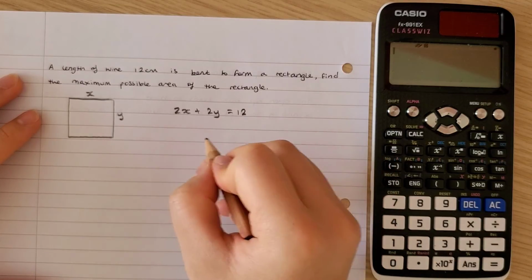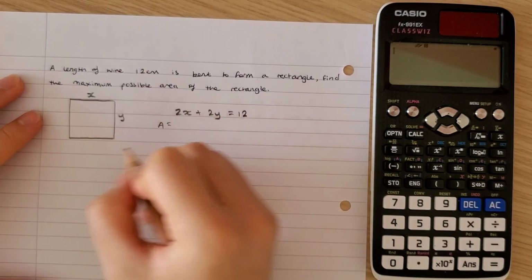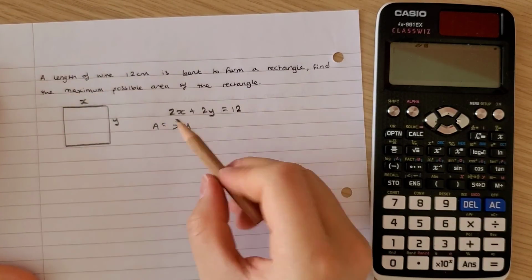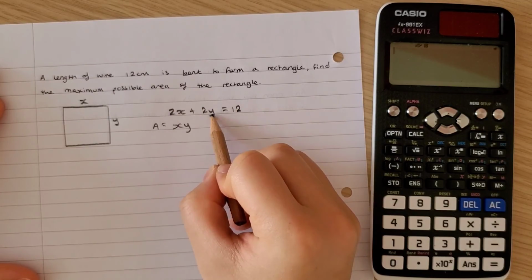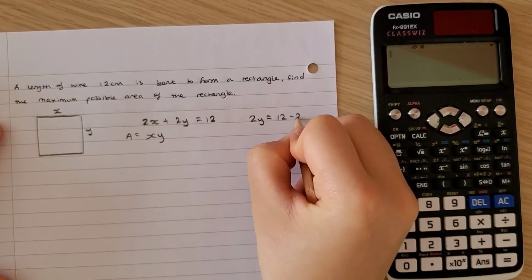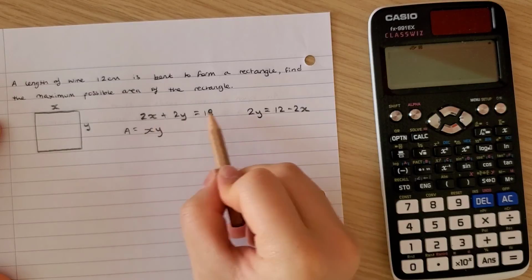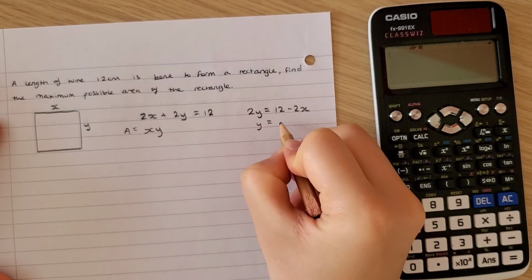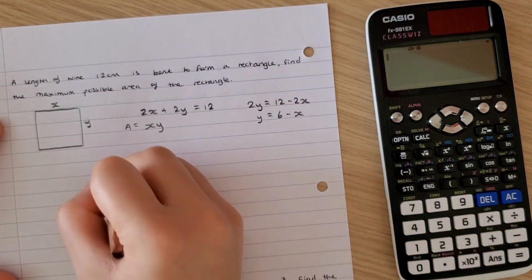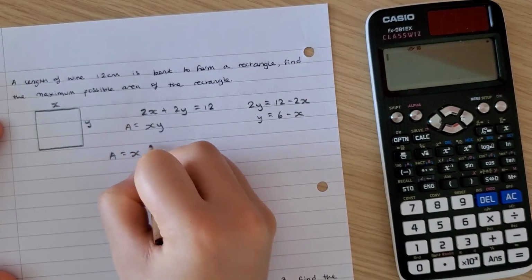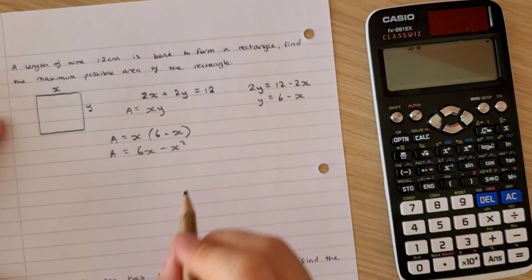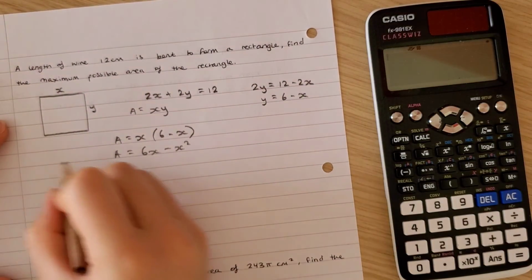So we know the area of a rectangle equals x times y. We can rearrange this in terms of x or y. So if we have 2y equals 12 minus 2x, I've just subtracted 2x from both sides, and then divided by 2 to get y equals 6 minus x. We now substitute y into this equation, so we have A equals x times (6 minus x). If we expand brackets, 6x minus x squared, and now we want to differentiate the area and find a stationary point.